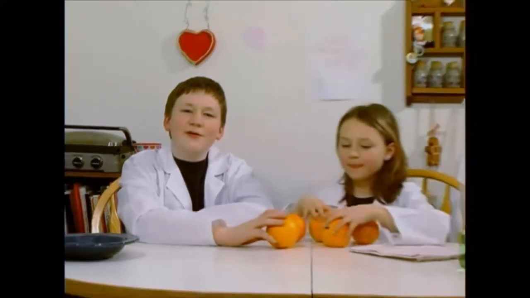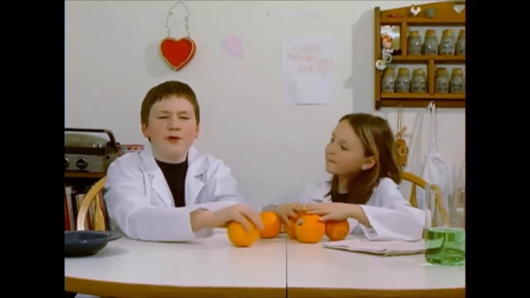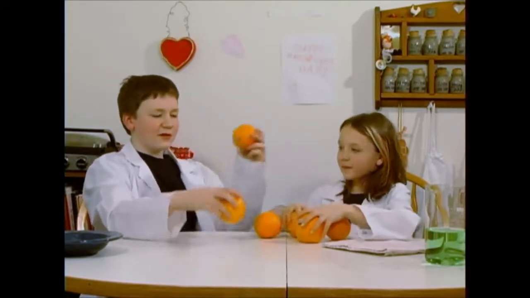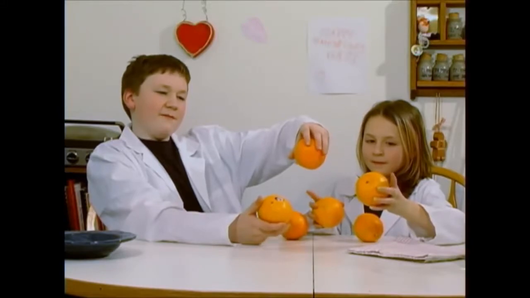Now, right in between solids and gases, we have liquids. With liquids, the molecules are closer together than gases, but farther apart than solids. Much like this. See how there's gaps that you can stick your hands in?